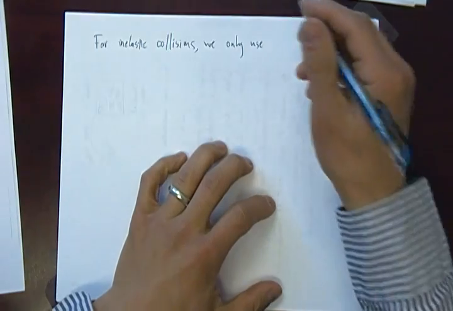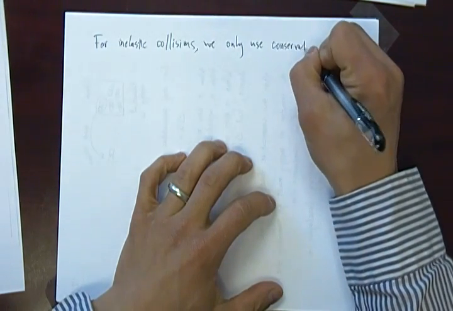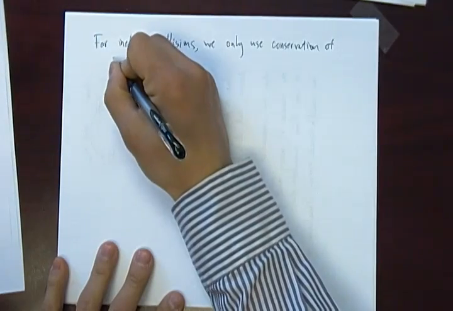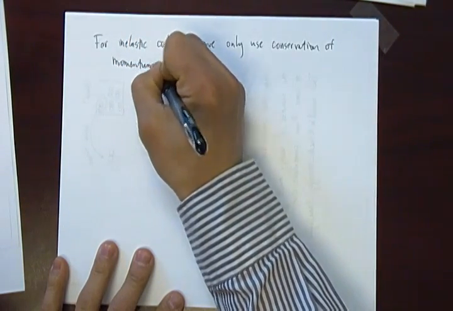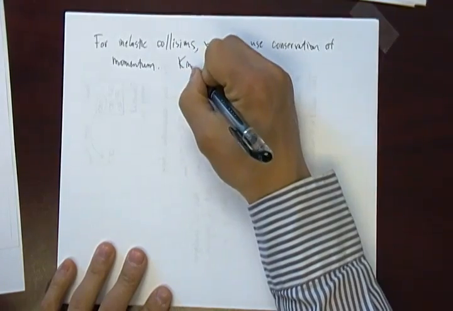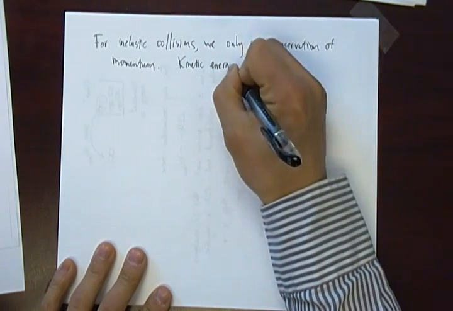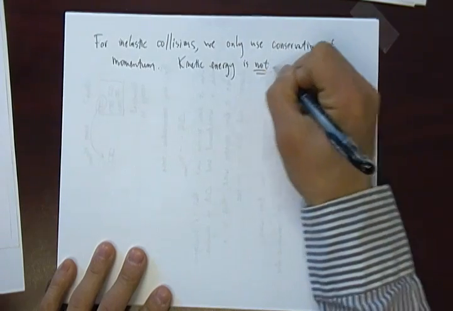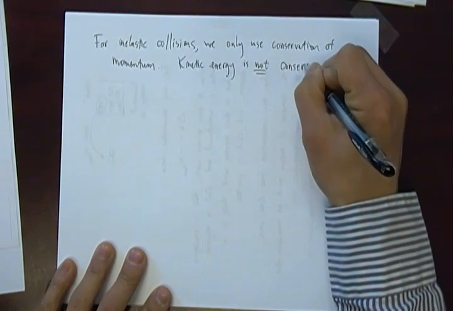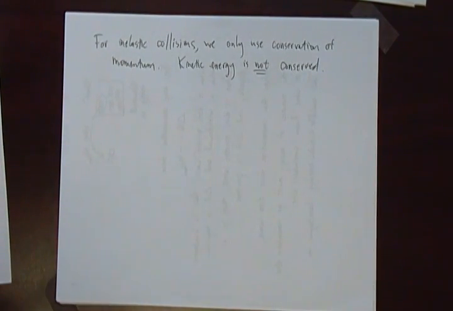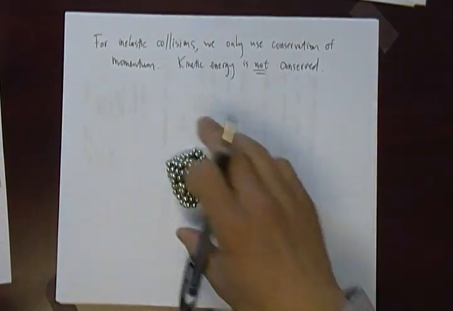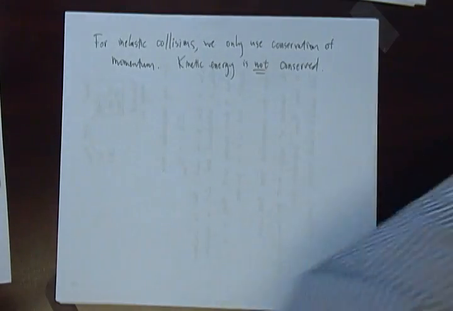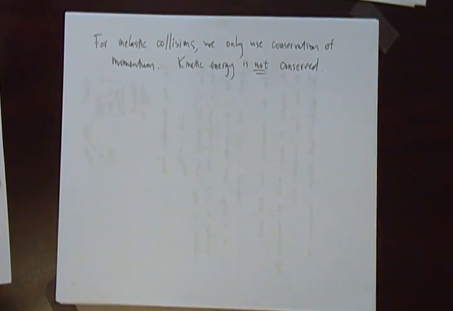For inelastic collisions, we only use conservation of momentum. Okay? Nothing with kinetic energy. Kinetic energy is not conserved. What happens is some of its energy is converted to other forms of energy, just like this thing we did before. Okay? It's being converted into deformation, energy needed to deform the object.